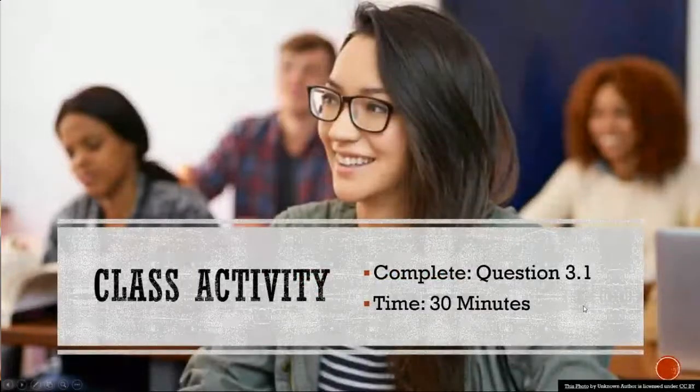Okay. Now let's do a class activity to capture what we've just discussed. So in your textbooks on page 65, we've got question 3.1. Nakula Stores bought furniture for 67,200 on 1 July 2007.